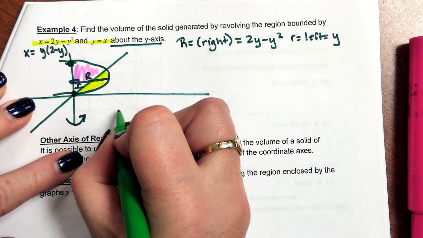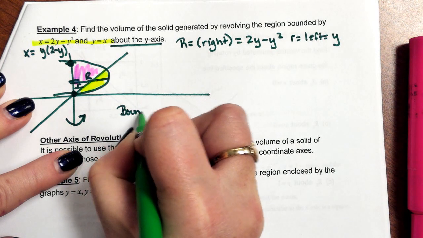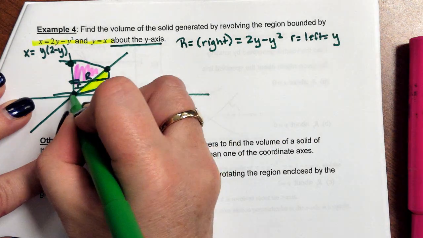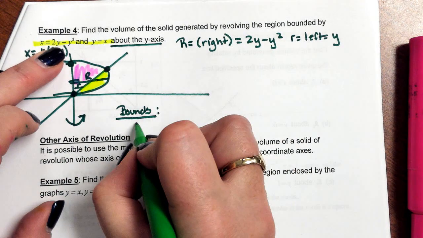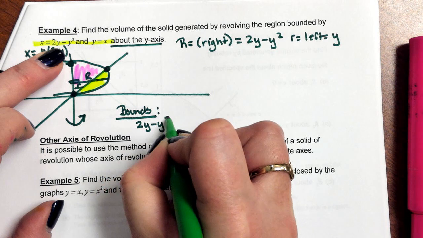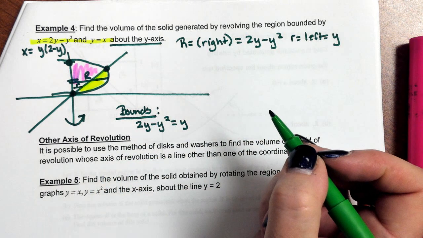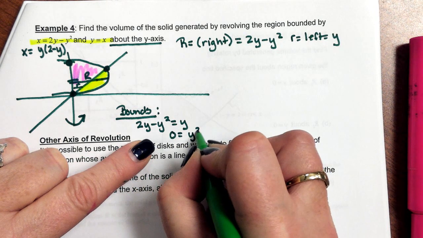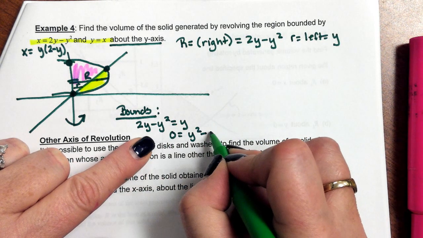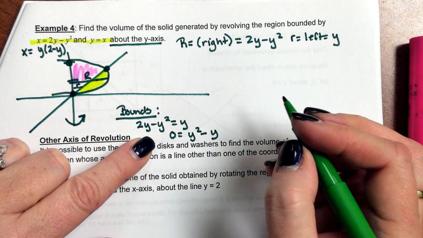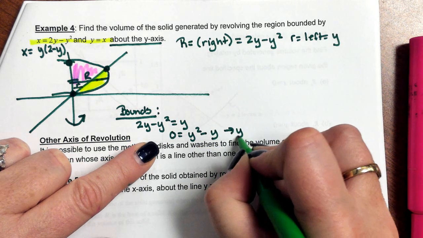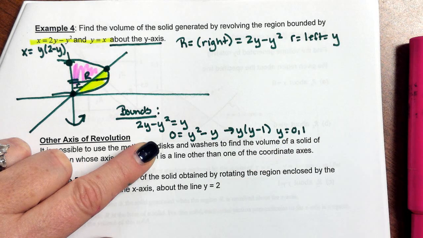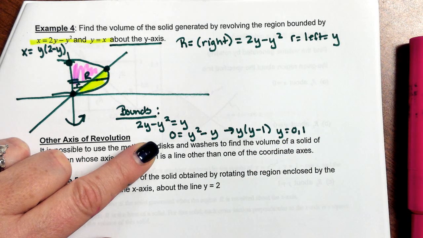Now again, to find your bounds, we have to find the points of intersection. So remember, we're going to take the 2y minus y squared and set it equal to y. So 0 is going to be equal to y squared minus y. Factor out a y, so y is going to be equal to 0 and 1. So there are your bounds.